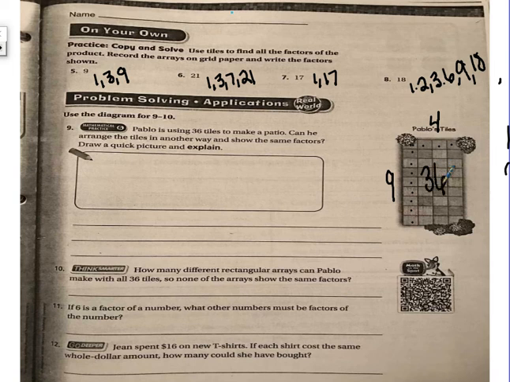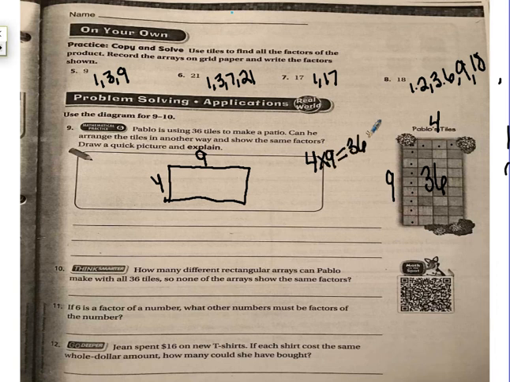So they're asking us, can he arrange these tiles in a different way using the same factors? So right now we have 4 on the top and we have 9 on the side. So if we were to draw it like this, and have a 9 by 4, because what's the difference? 4 times 9 is 36, and also 9 times 4 is 36, so we would be using the same factors, but just rearranging them another way.